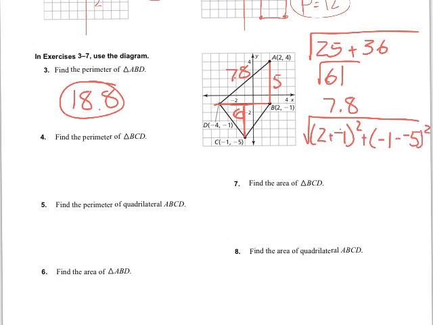Okay, so that would be plus a positive, that's 3 squared, that's 9. Back here plus a positive, that's 4 squared is 16. So that's the square root of 25, which is just 5, right? So I know that this hypotenuse here is 5. This hypotenuse here is 5. So both of those sides are 5. The base is 6. So that would be 16. So I get a perimeter of 16 for BCD.